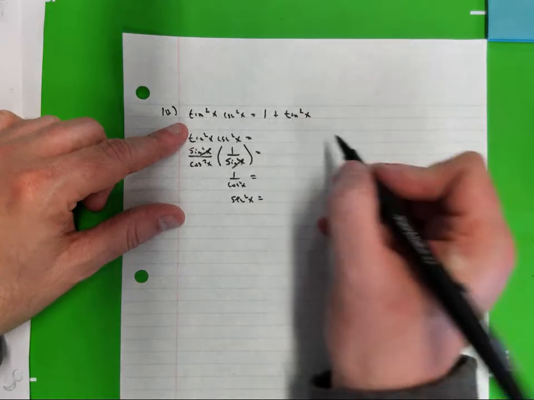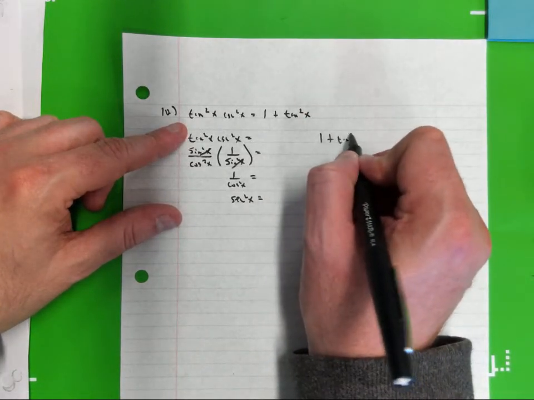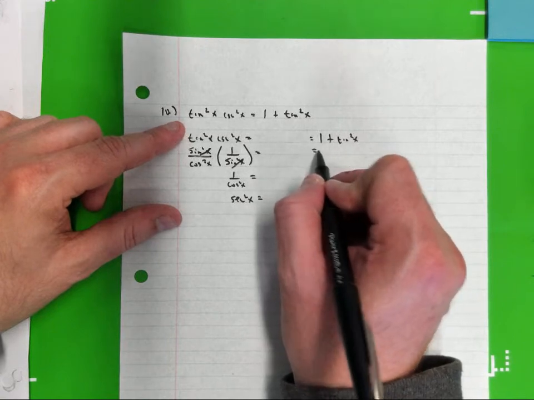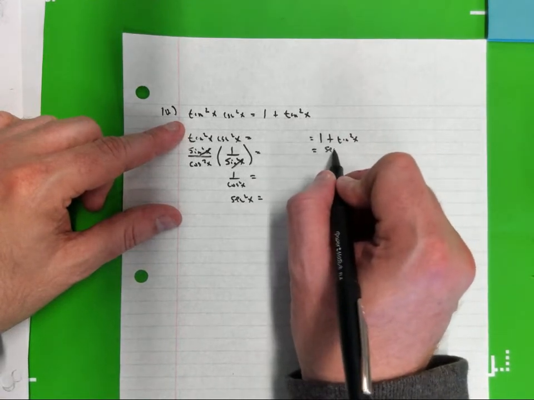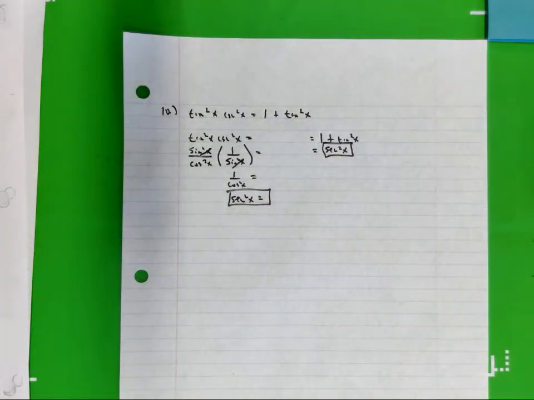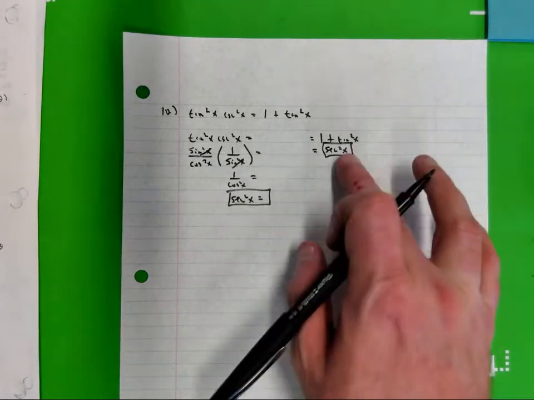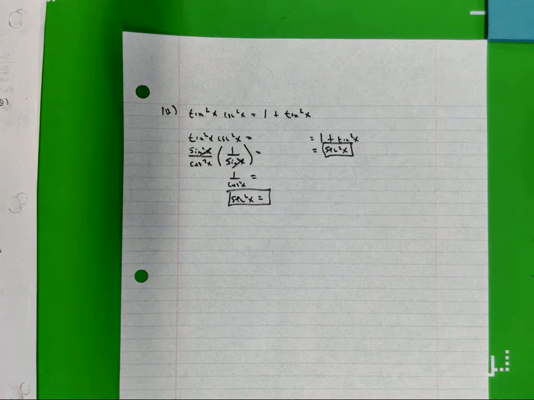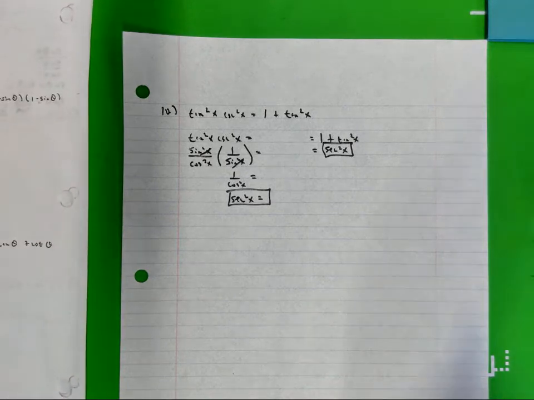Now, let's look here. We know that that's a Pythagorean identity. 1 plus tangent squared is equal to secant squared. Well, guess what? I just showed that both sides are equal to the same value. Sometimes you have to do that. That's that other case. I couldn't make one become the other, but I could show that both sides are equal to the same value.